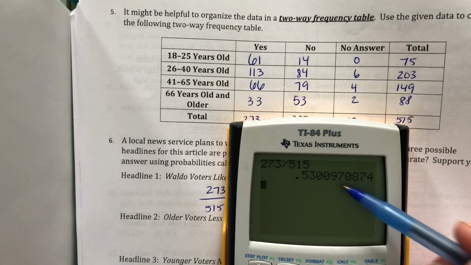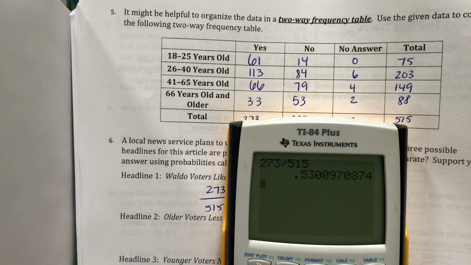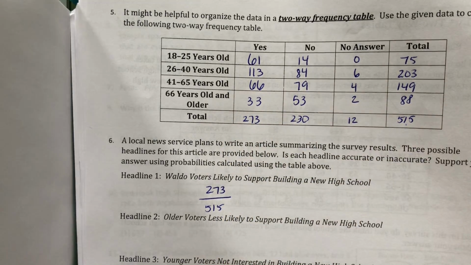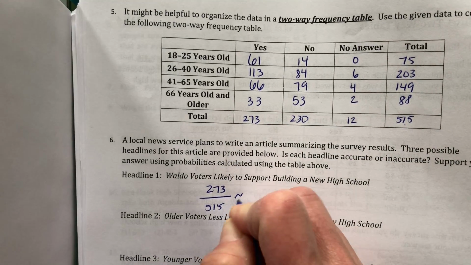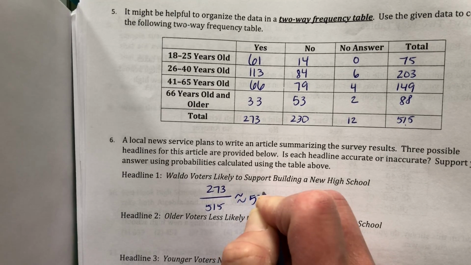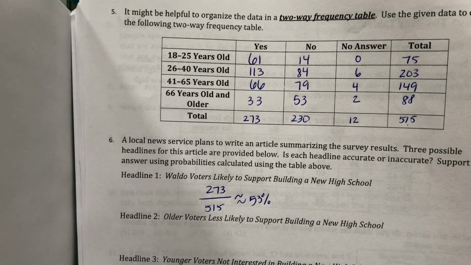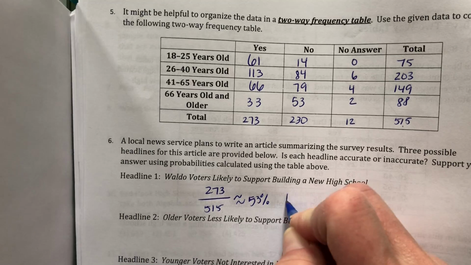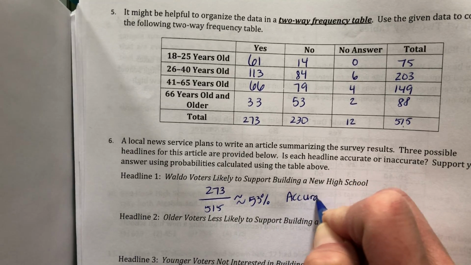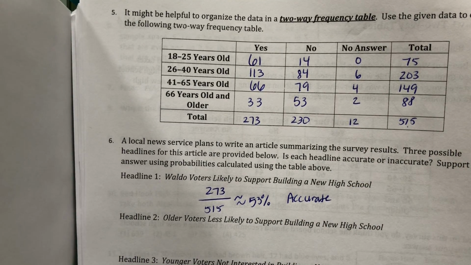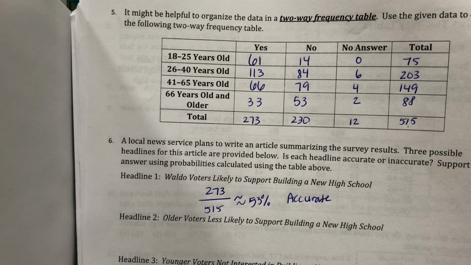Or you can take this number, multiply it by 100, that would also give you the percentage. So about 53%. So that heading would be accurate. We consider a majority about 50% or higher.